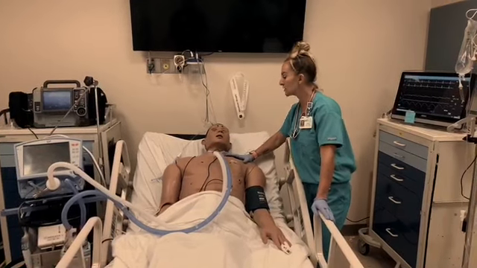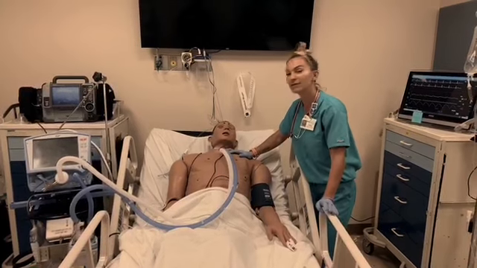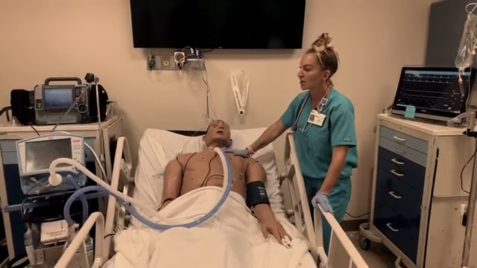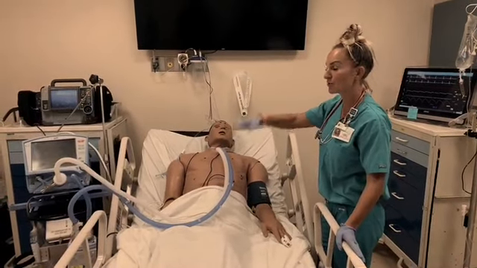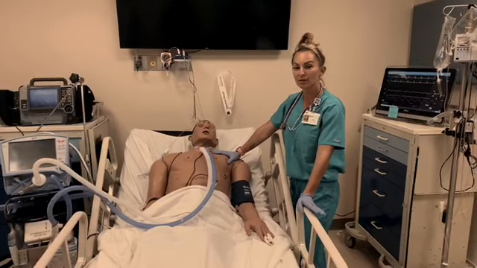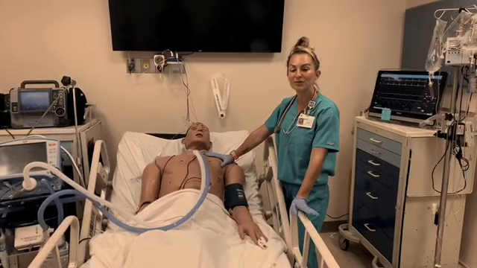Other things you're going to want to look at: is there a lot of increased secretions? Is there a lot of increased bleeding around the trach site or inside the cannula? If the patient is connected to the vent, you want to make sure that their inspiratory, expiratory waves are going up and down, and that they're actually oxygenating well. How do we know that they're oxygenating well? Well, we're going to perform our first set of vital signs.